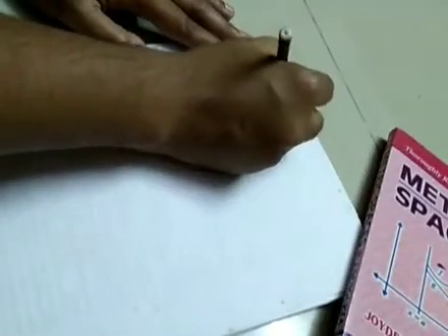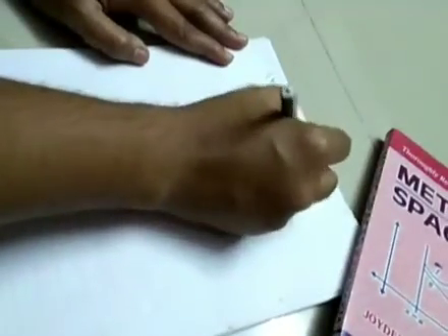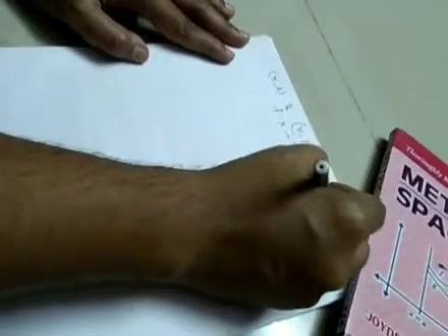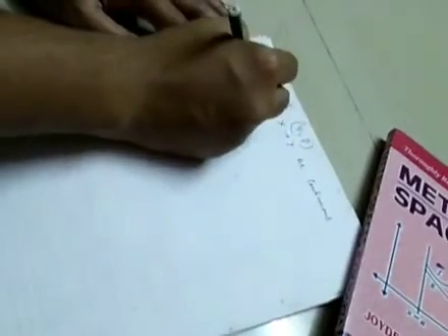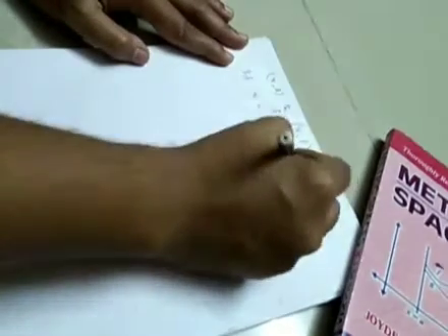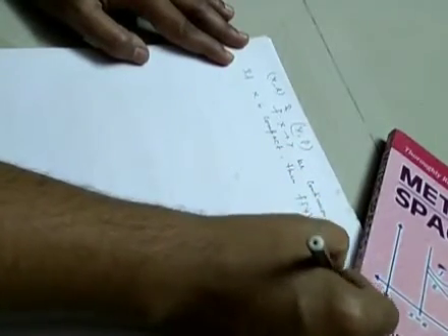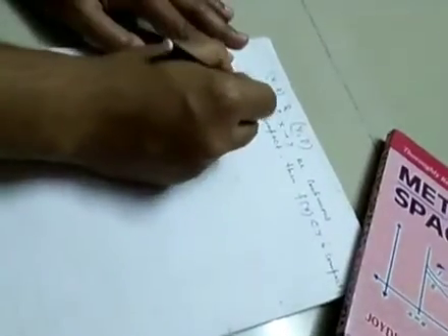Now next theorem, this is very important. Let (X, d) and (Y, rho) be two metric spaces, and f from X to Y be continuous. Now if X is compact, then prove that f of X is compact. That is, the continuous image of a compact set is compact. Now we first prove that.